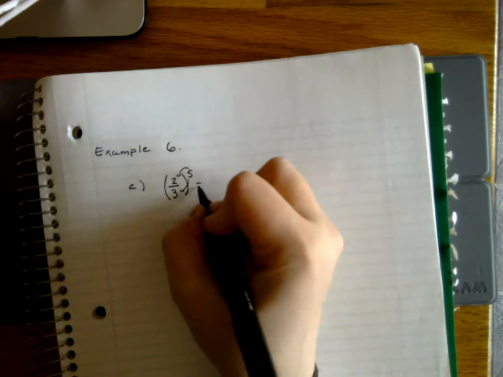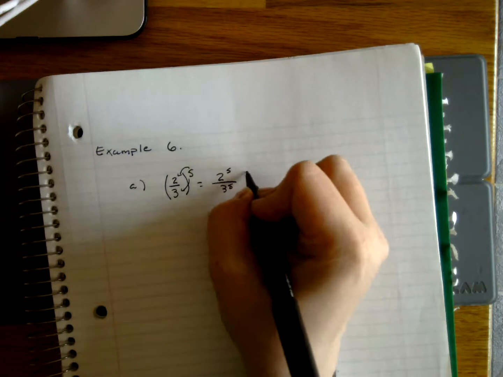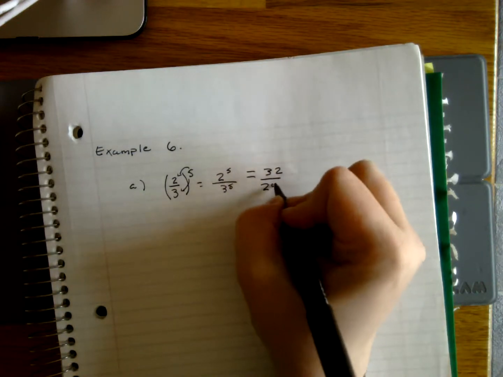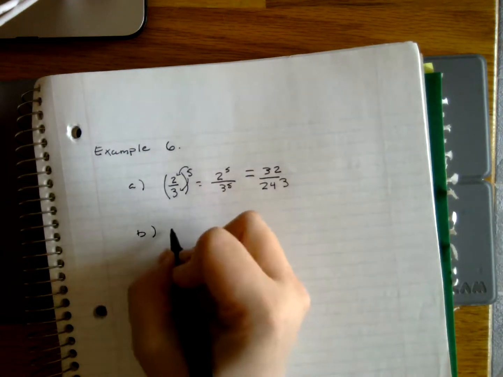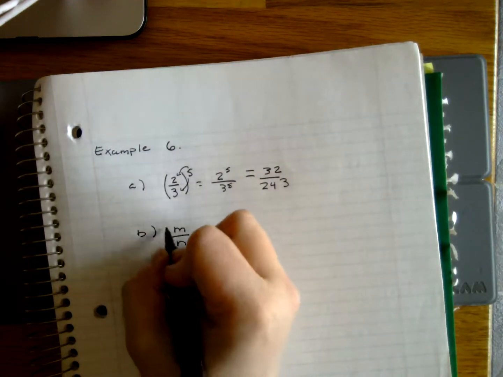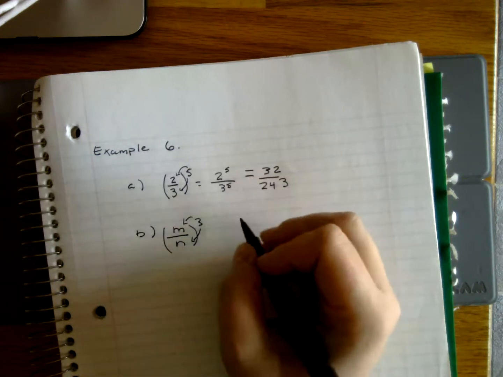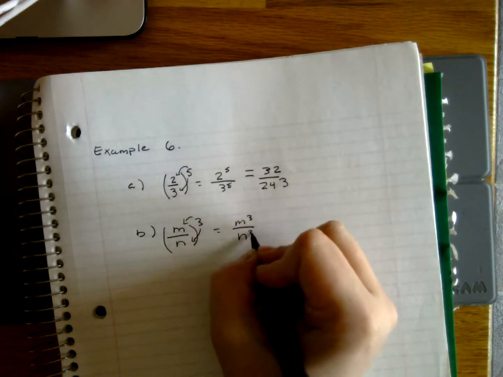So how that is going to be written is 2 to the fifth times 3 to the fifth. And when you do that on your calculator, it'll come out to be 32 over 243. So another example that we can do is if we have m over n to the third, you distribute the 3 as well. So therefore, it is now m to the 3 all over n to the 3.